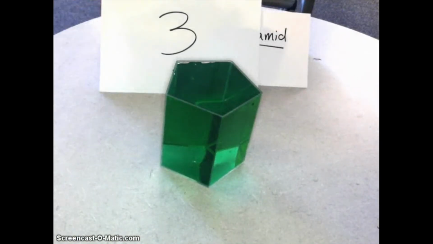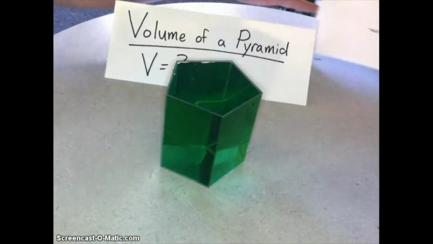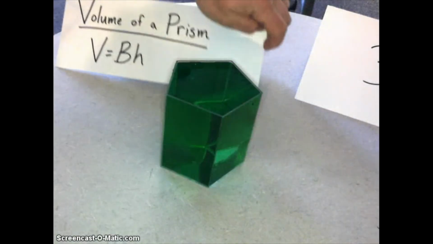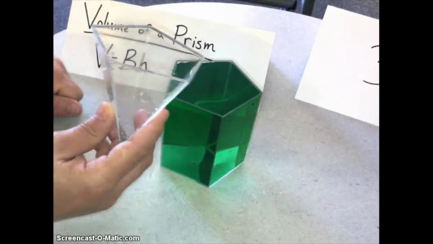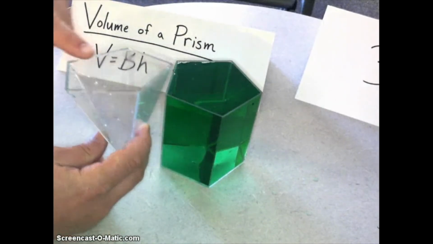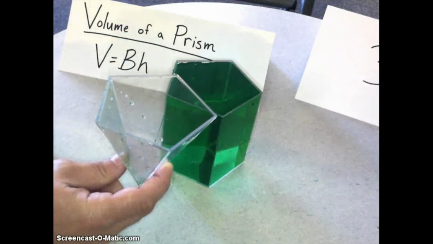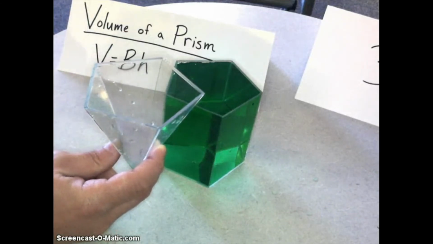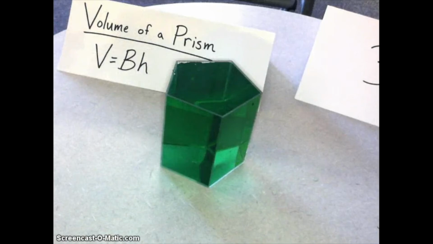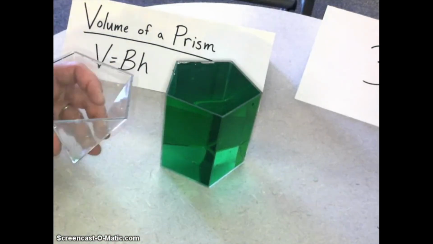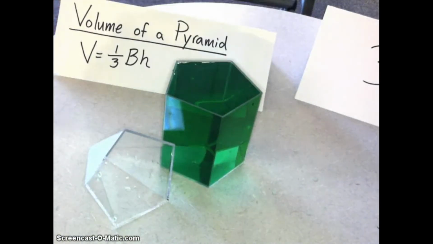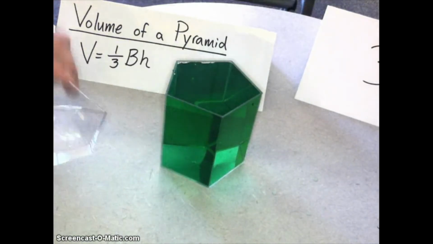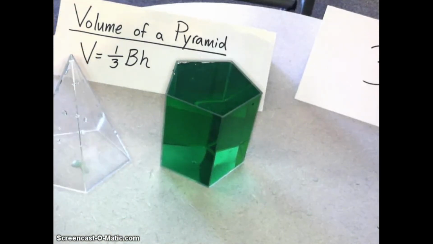3. And so we should be able to help understand what the volume formula for a pyramid is based on the volume of a prism. The prism was base area times height. It took 3 of these pyramids of the same base area and height of the prism to get that area. So the volume of a pyramid of those dimensions would be 1 of these out of a total 3, or 1/3 the base area times the height of your pyramid.